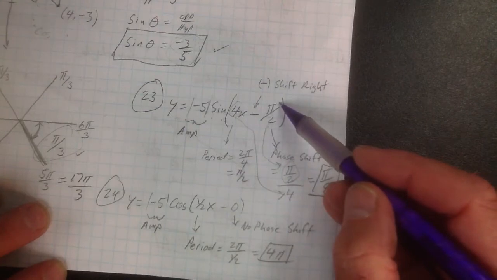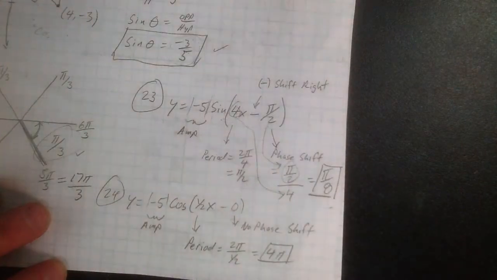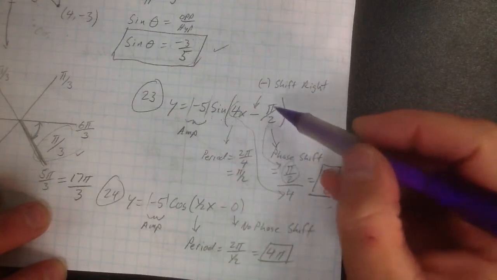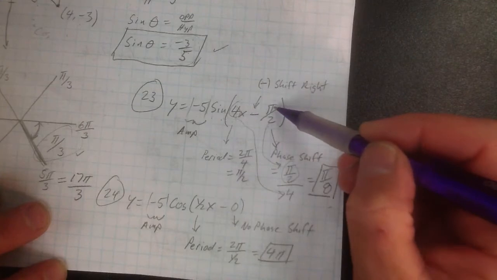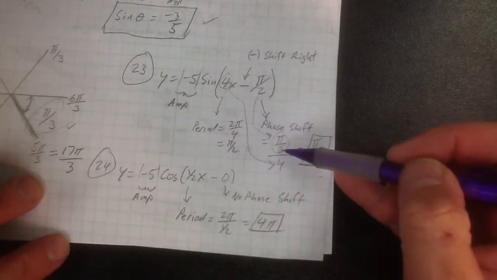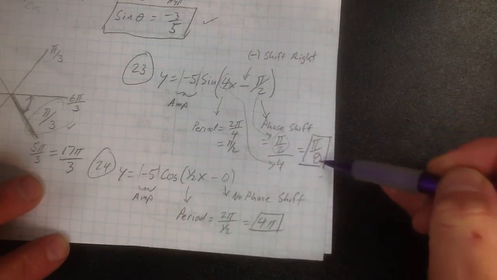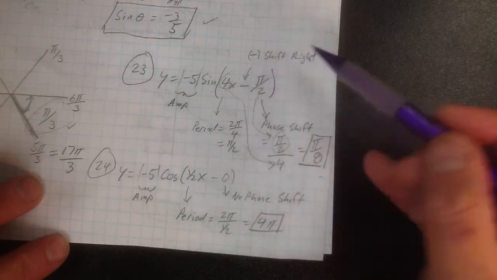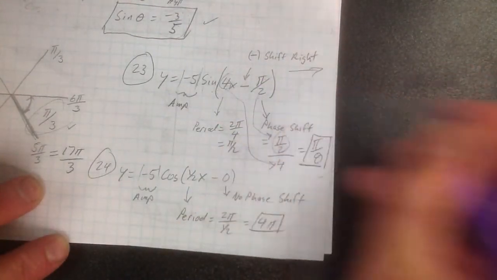Well, it is going to be this number divided by this number. Very similar to what I do to my period. There's a dividing step in there. Actually, your textbook calls this B, and they call this C, so this is C divided by B. So pi over 2 divided by the 4 gives me pi over 8. The negative sign means that it's going to shift to the right.